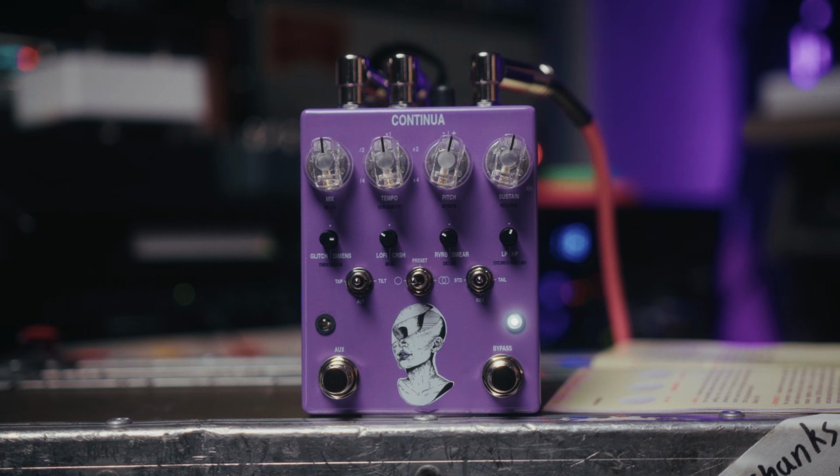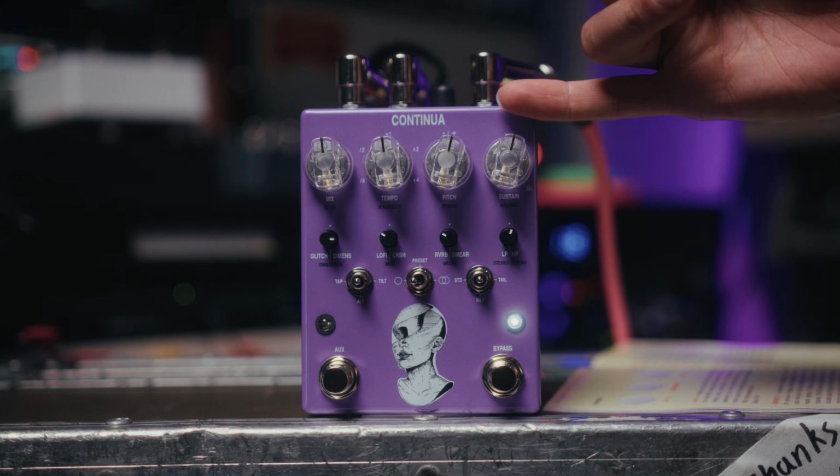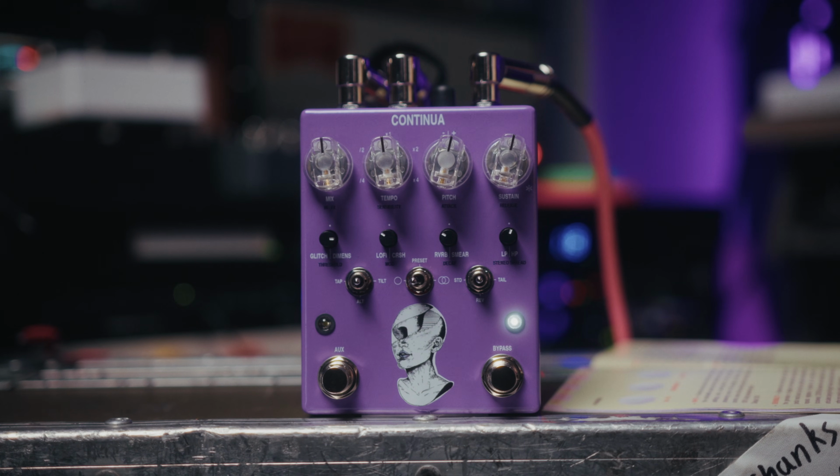This is the alternate signal routing, which allows not only the delay repeats, the input buffer, to route through all of these parameters, but also routes your input dry signal through the parameters as well.